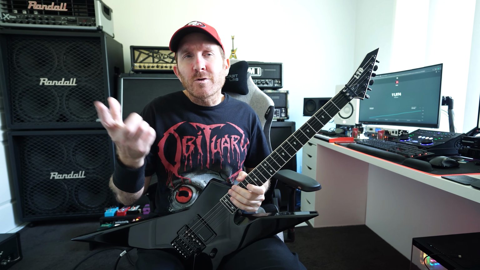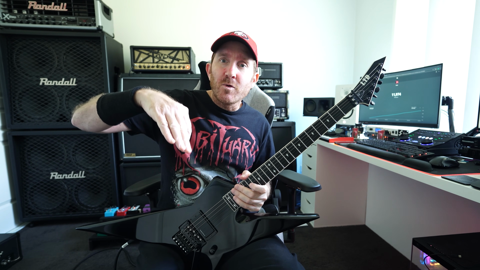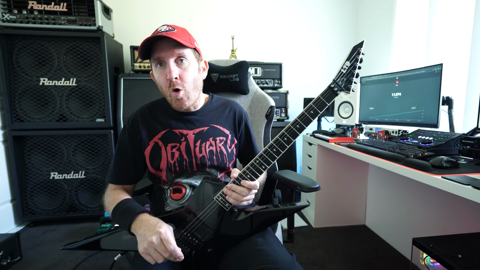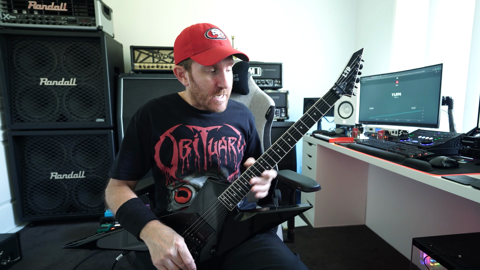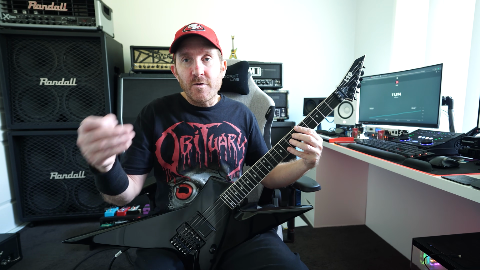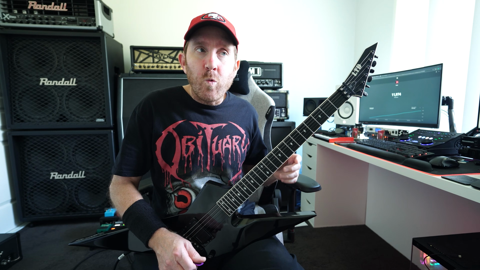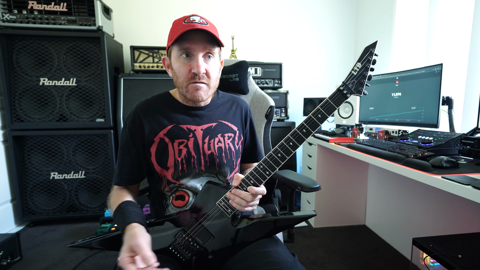Then you can throw in extra notes, but these are like the building blocks of trying to create chord progressions. And each one of these chords has a note in it, which is how you start to build your melodies out from that. And then you have to decide what style you are trying to do, like a lot of tremolo picking, a lot of gallops, a lot of down picking.